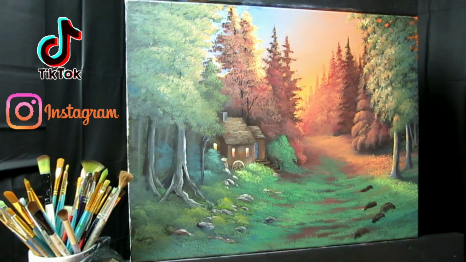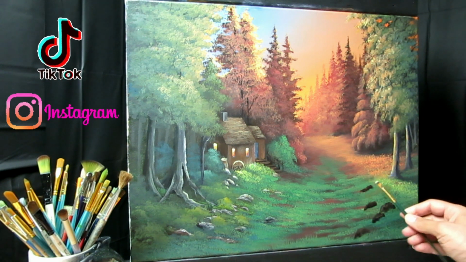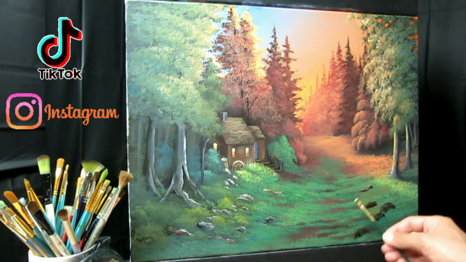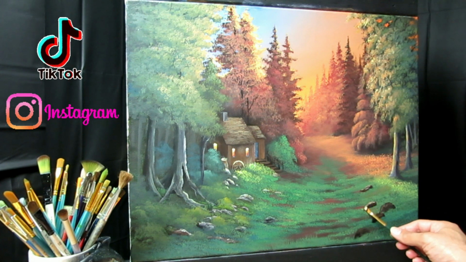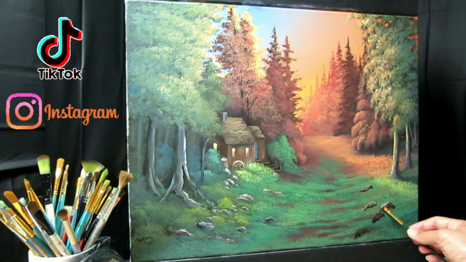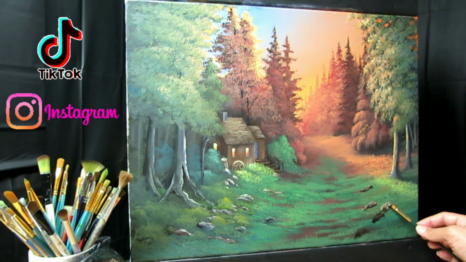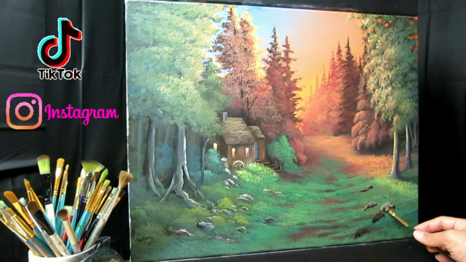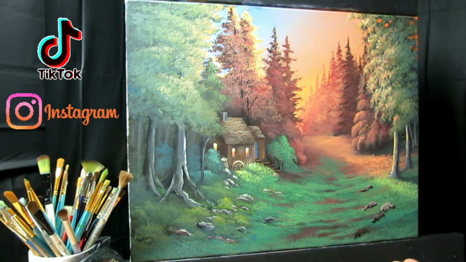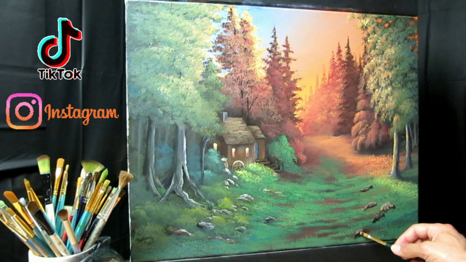And I'm gonna bring in some sienna and go ahead and apply very loosely some highlights on these rocks, just like that. And soften the base of it.